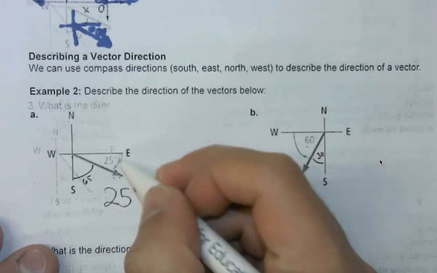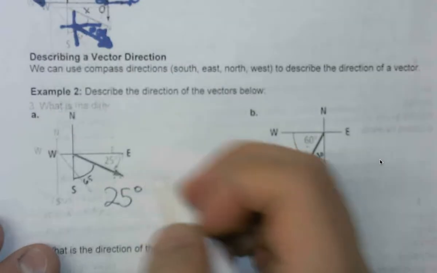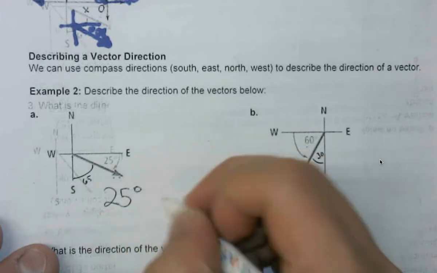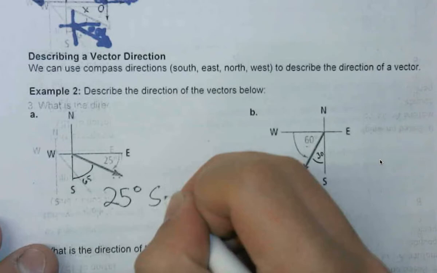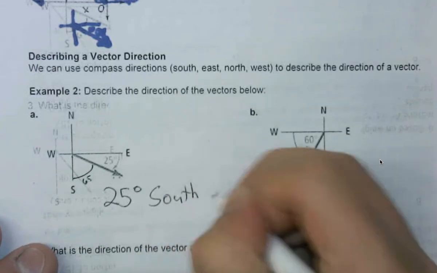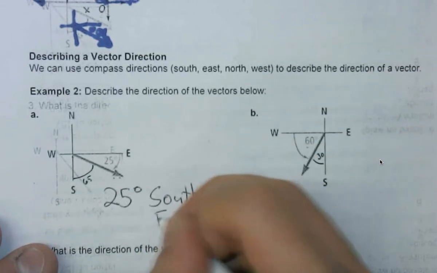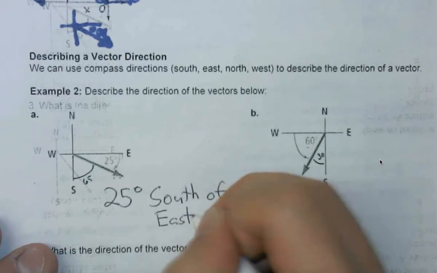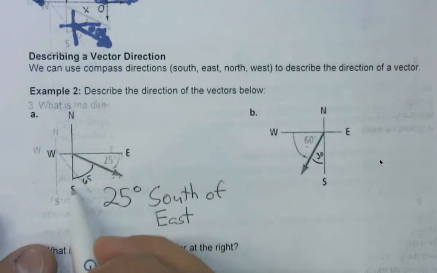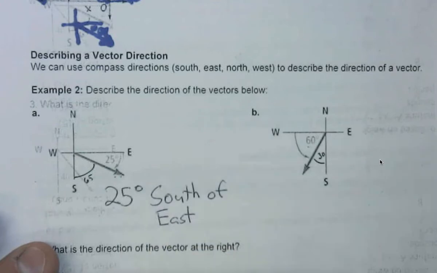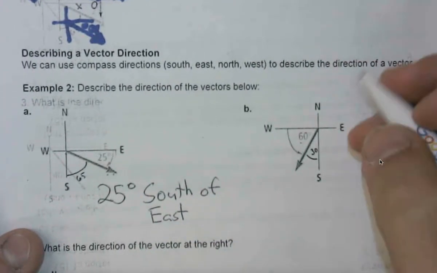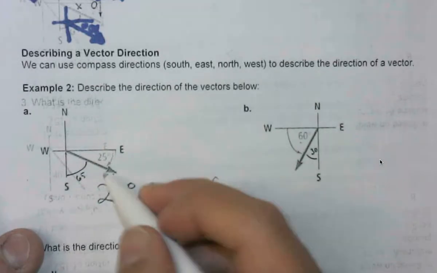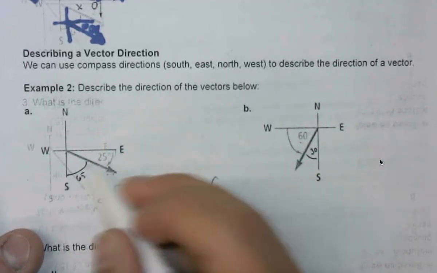I always use the angle that's above it in this case. So 25 degrees south of east. Because it's in the southern direction, but it looks as if it's going toward east, so it's kind of southeast. And I always try to go with the angle that's smaller of the two, personally.